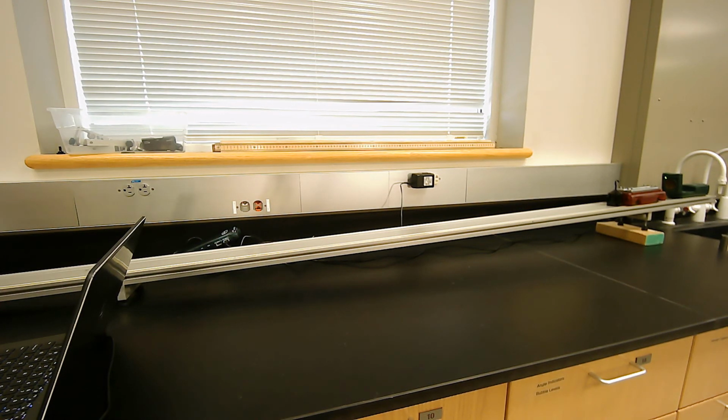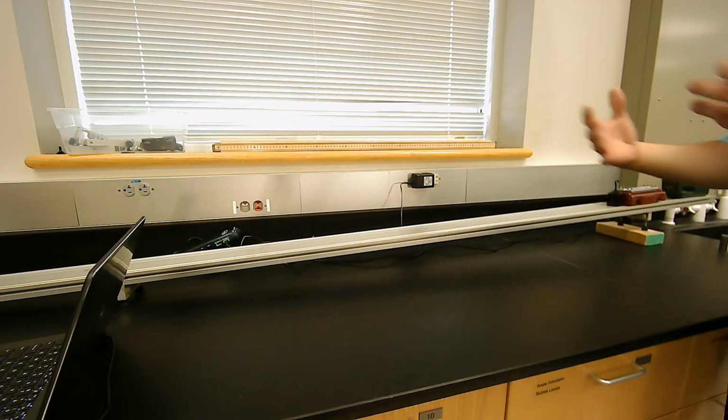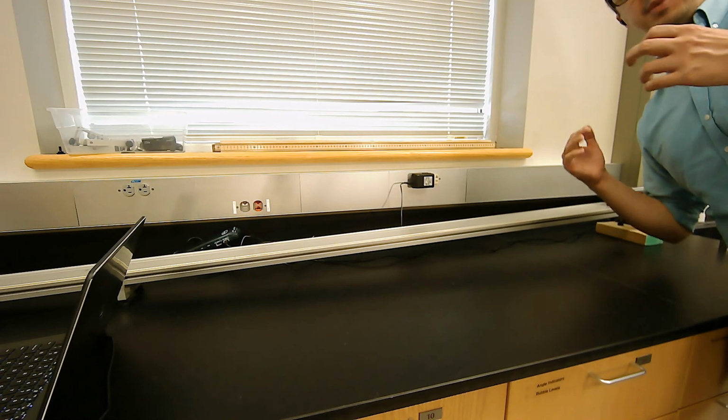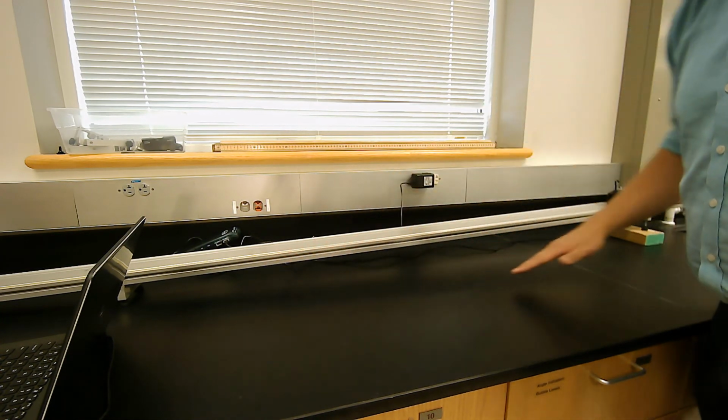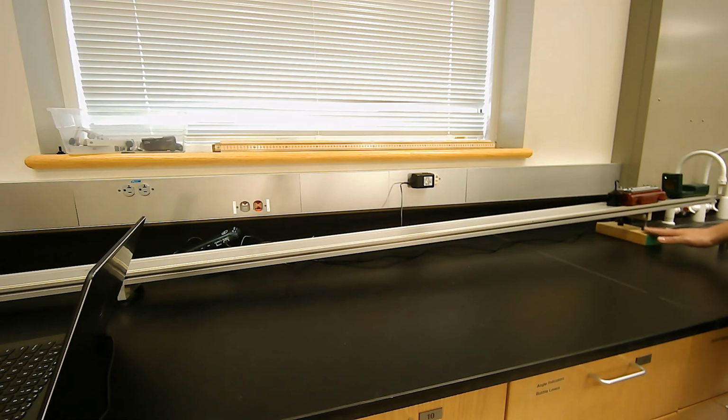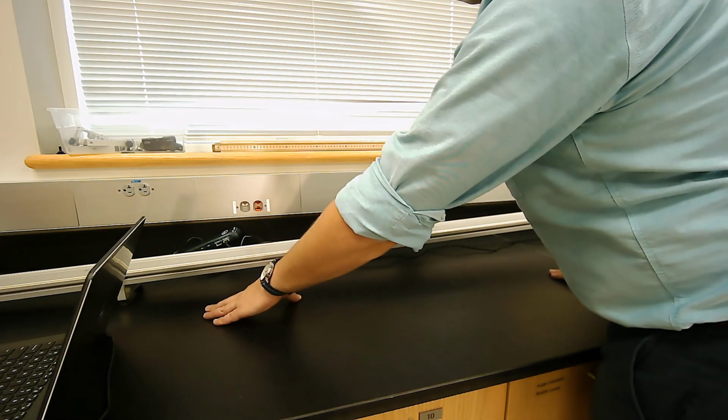Okay, we're going to give this a try. We have here a little setup we're going to use to talk about acceleration. What I have here is a little red cart on this track. Right now it's being held in place by this large black mass, but we see that the track is slanted down. We have a higher end here and a lower end here.